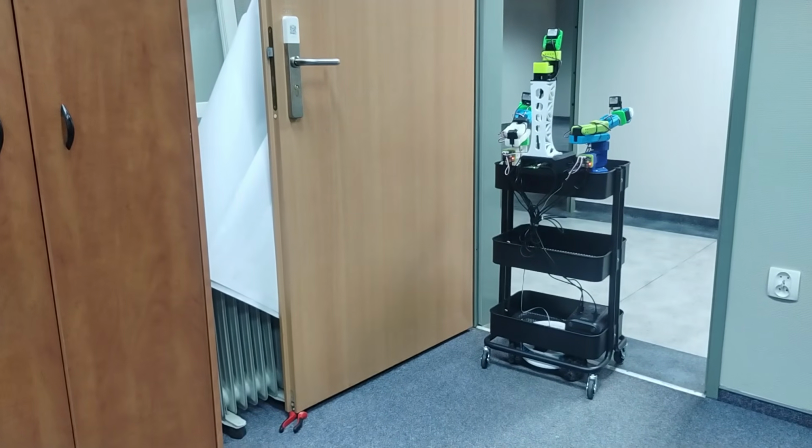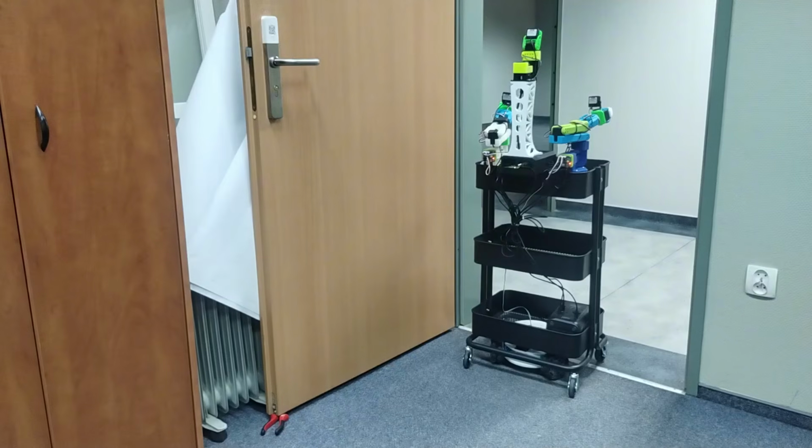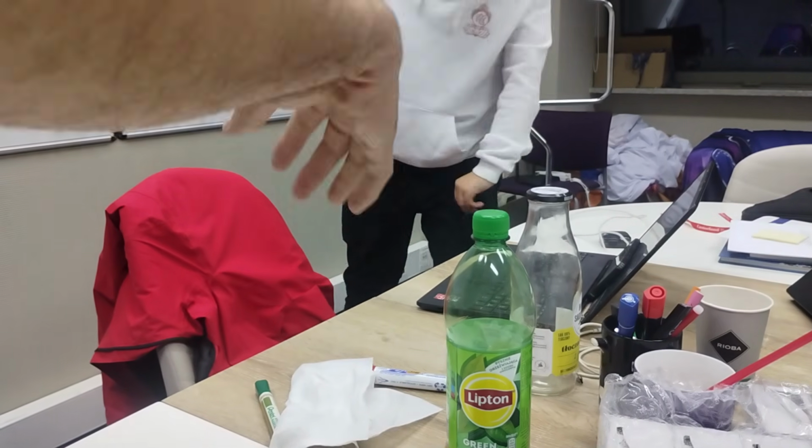Yes! He finally did it! He did it! Yes. And after resolving the camera error, the robot successfully managed to exit the room.